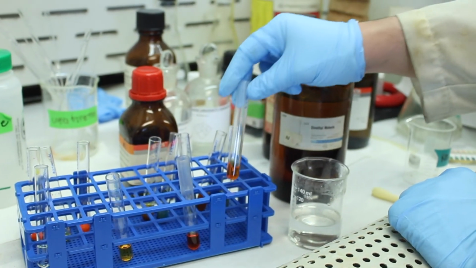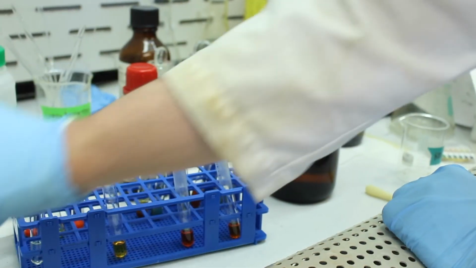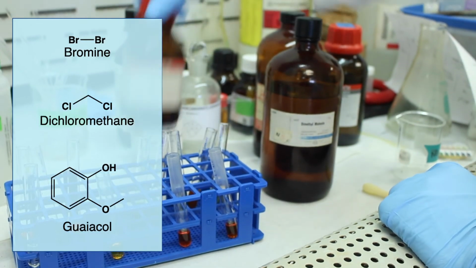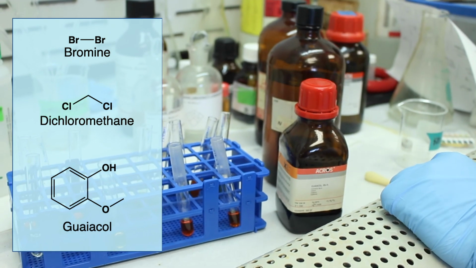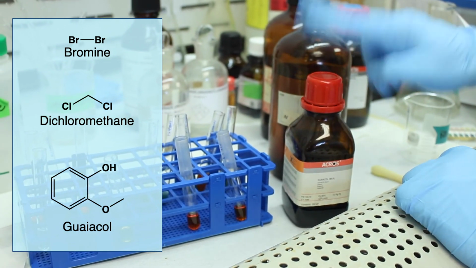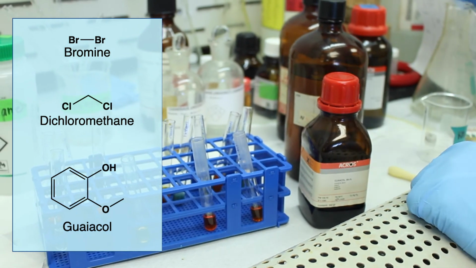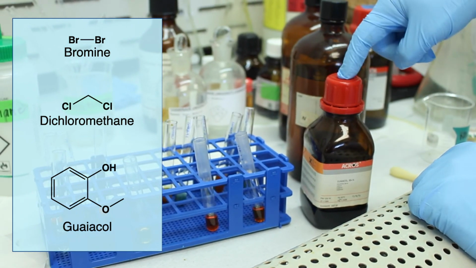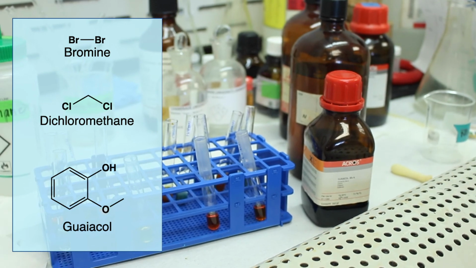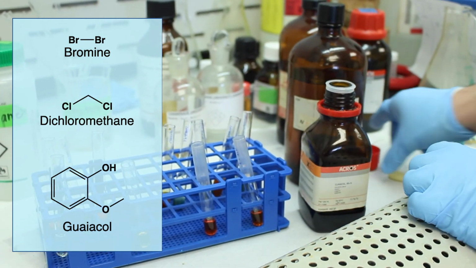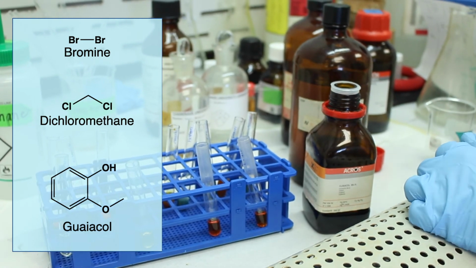The final test is going to be an EAS reaction. So we're going to take guaiacol. Where is it? Here we go, guaiacol. Guaiacol is 2-methoxyphenol. That is, by the way, the standard framework for all of the vanilloids. So depending on what you place on this ring, you can get vanillin or eugenol, as we discussed in earlier labs. So this one smells nice too. It kind of smells like a cross between vanilla and caramel.